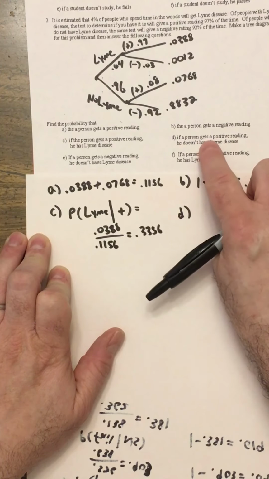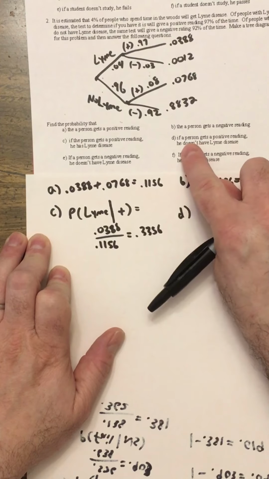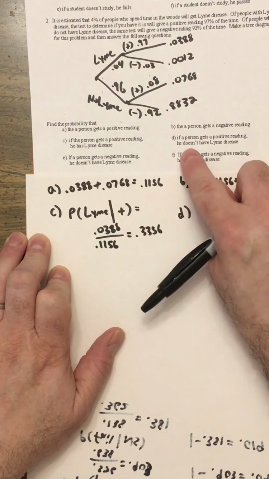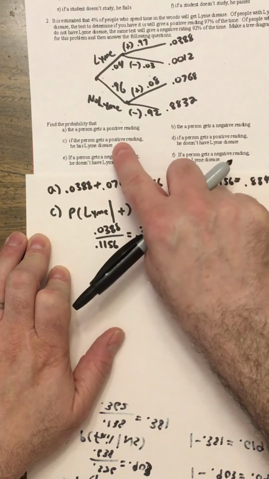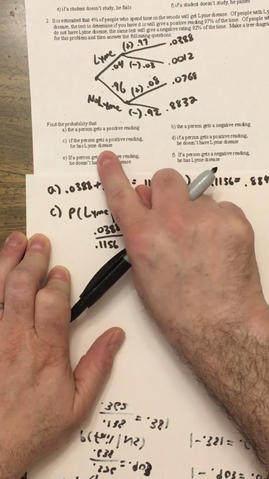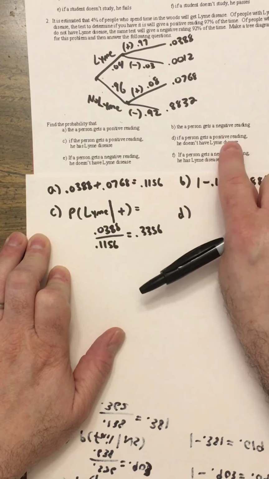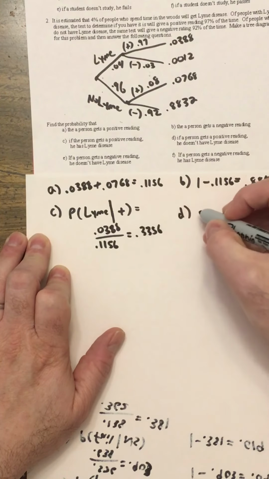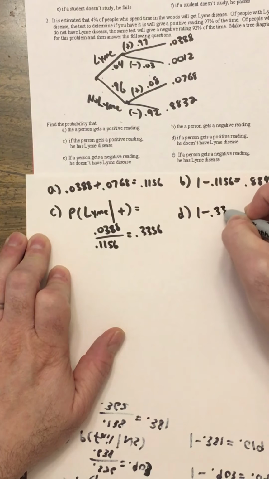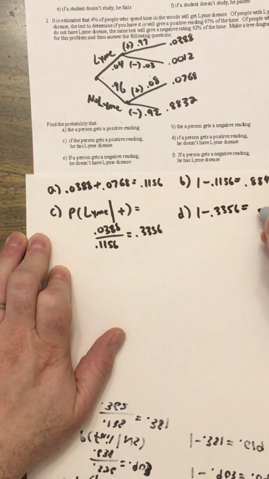And D is the complement of this. It's if a person gets a positive reading but doesn't have Lyme disease. So here a person has a positive reading and does have it, and this is how it gets a positive reading and doesn't have it. So it's going to be 1 minus this value, which is going to be 0.6644.